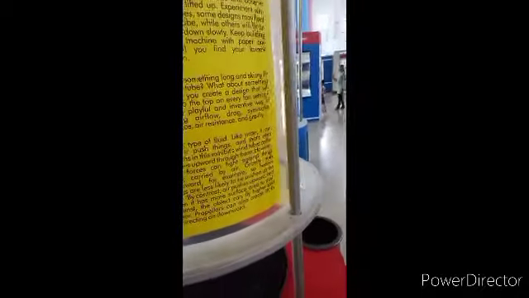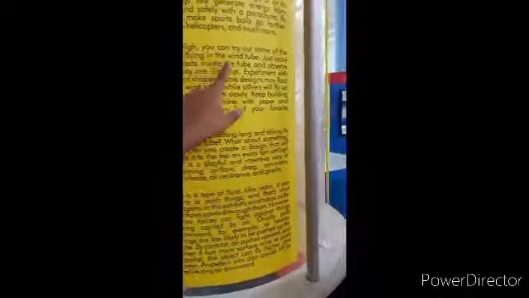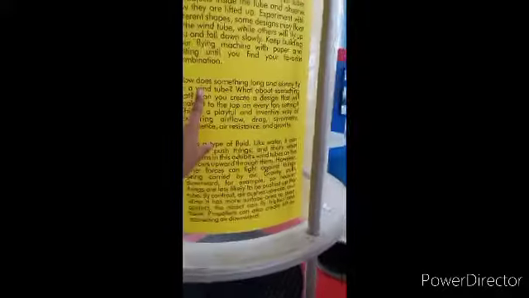So for this one, this is called air pressure. Engineers normally use this knowledge of air to generate energy from wind, basically. In Fly High, you can try out some objects flying in the wind tube. Just leave the objects inside the tube and observe how they lift up. Now let's see the experiment first. It's too heavy.